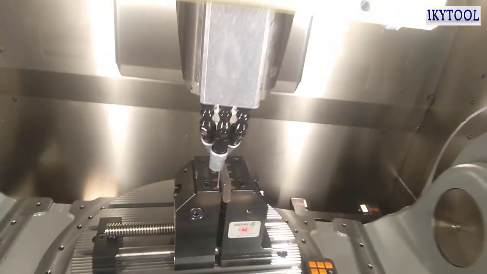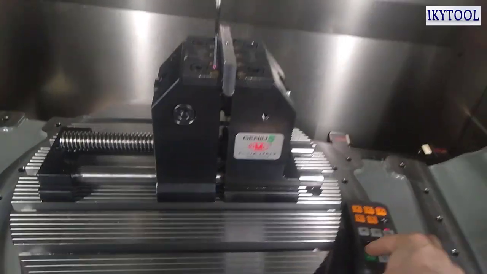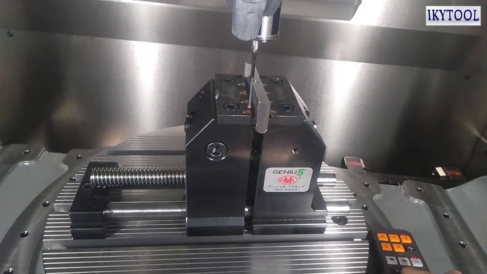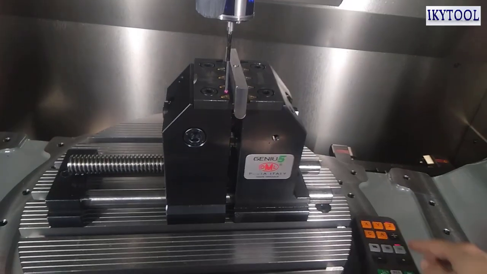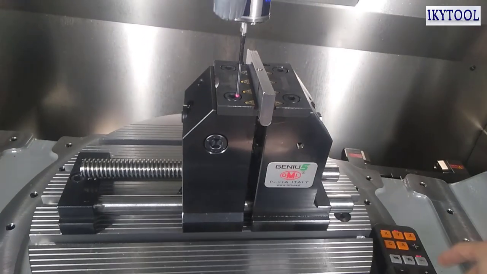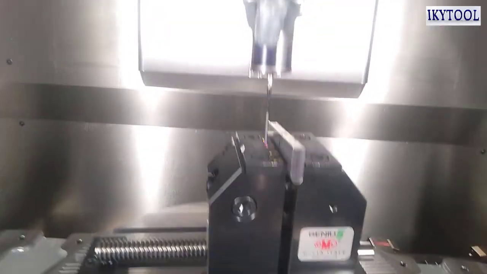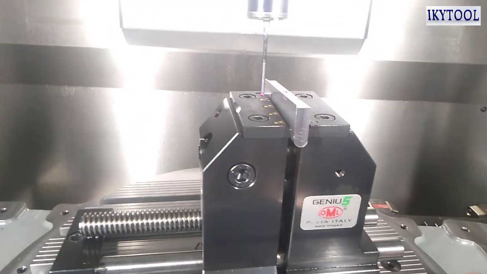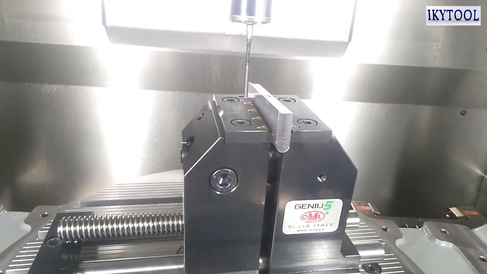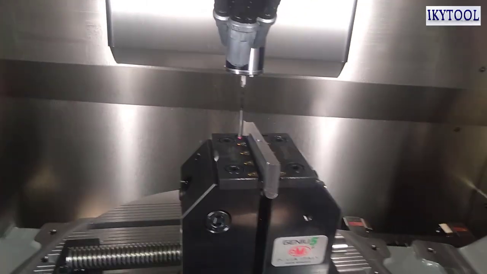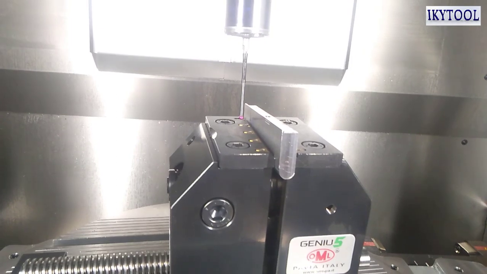Then the second point, and we probe the second point by clicking on accept. On this step, we just rotate the vectors of the table without aligning the table.